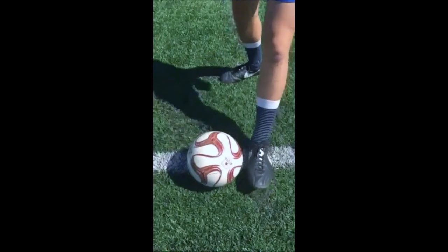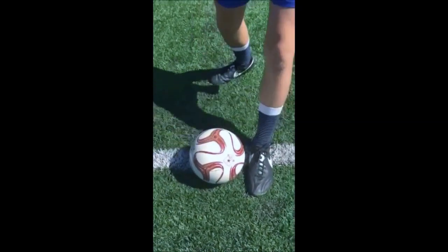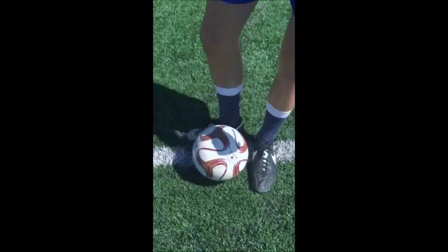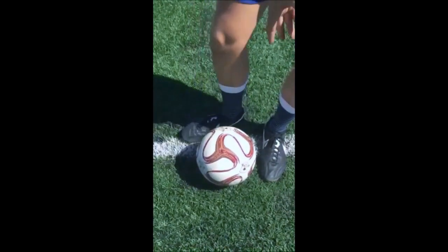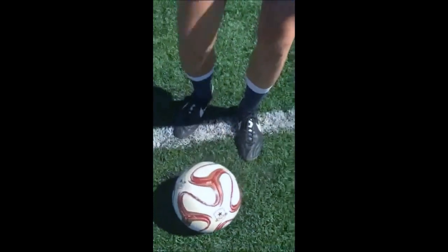First step is to place your foot next to the ball and have your striking foot perpendicular to your planting foot, so that once you hit the ball, your knee will whip your striking foot so that there's bend on the ball as you strike it.